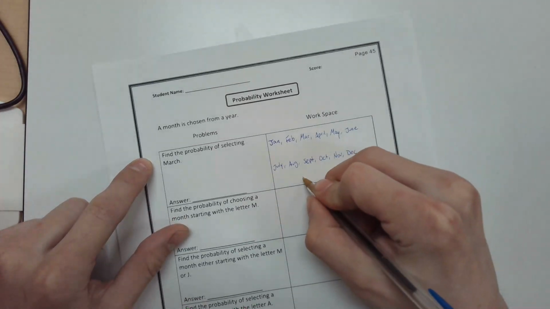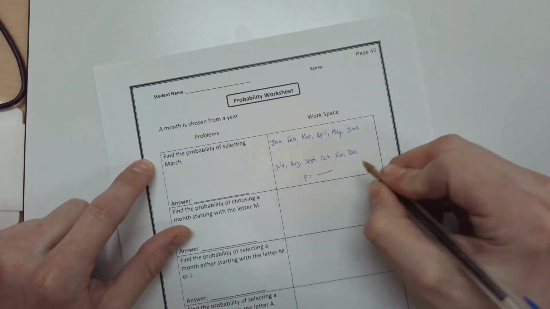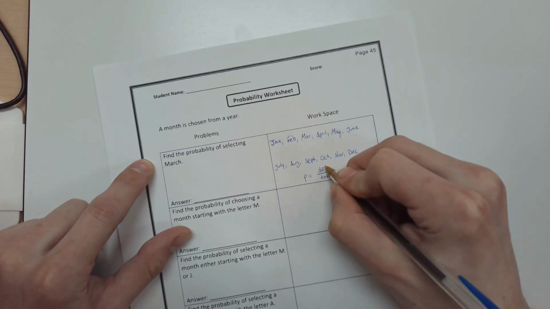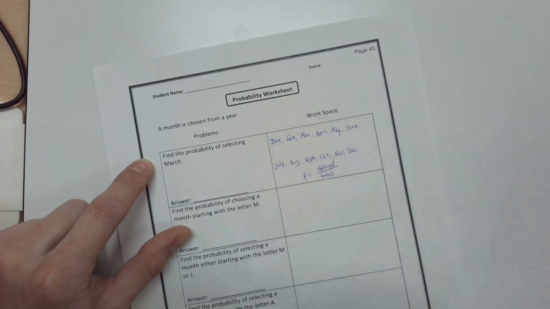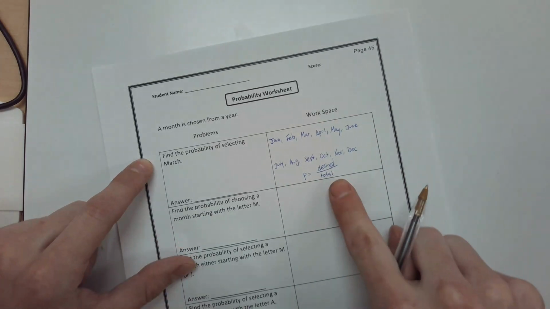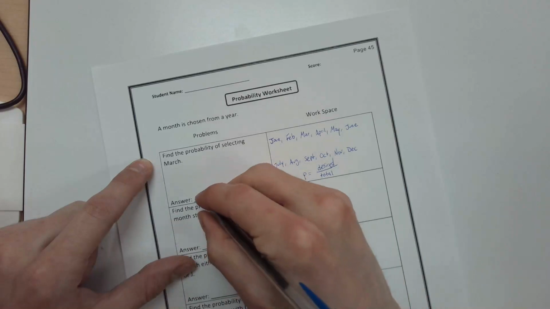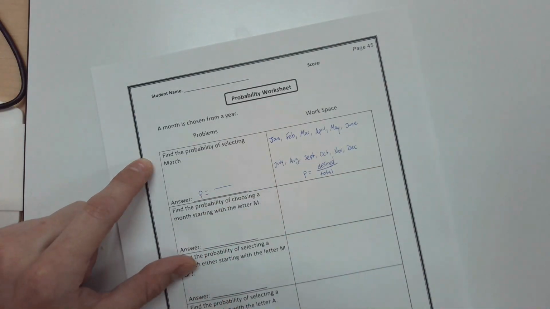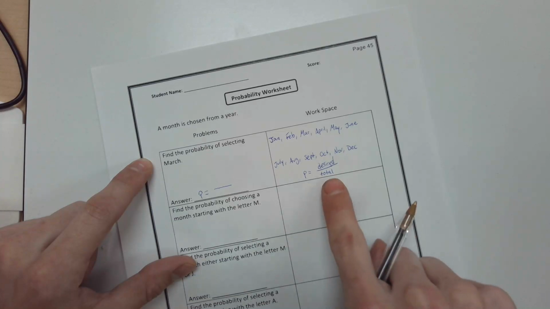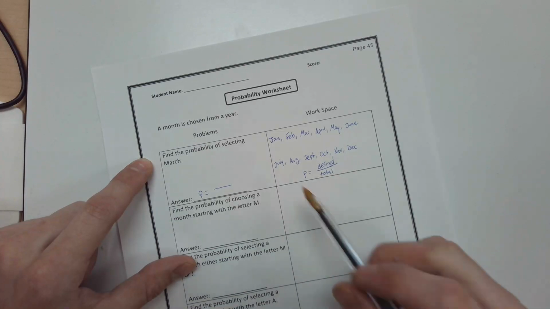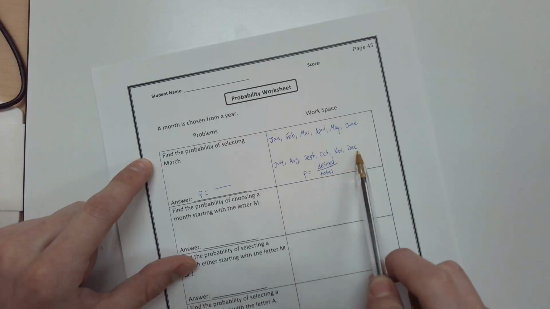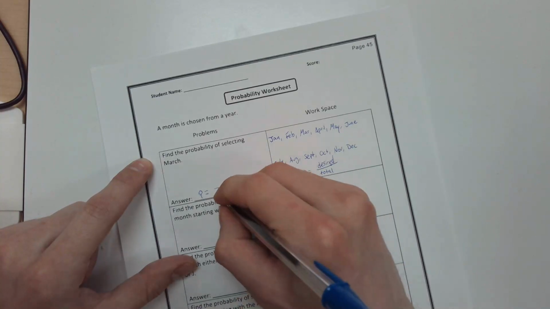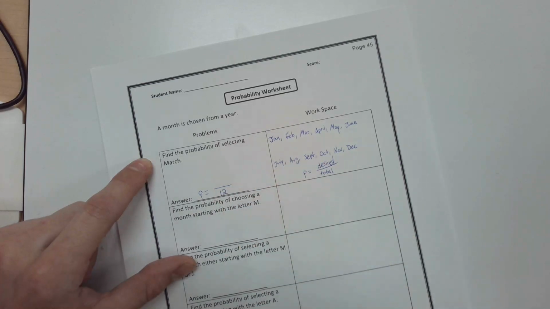We know that the probability is equal to desired over total. We're going to put this formula into our answer area. For the total, how many months are we dealing with? There's a total of 12 months.